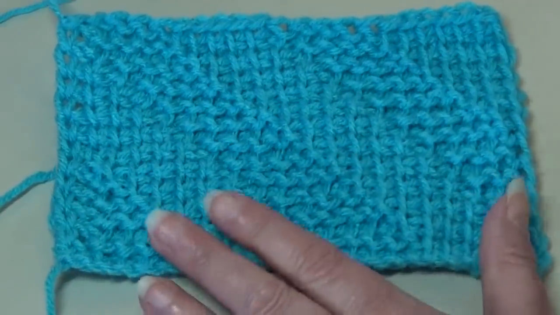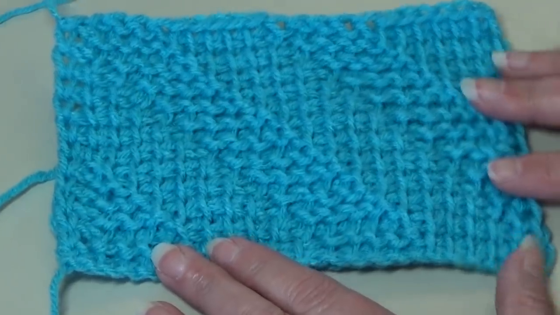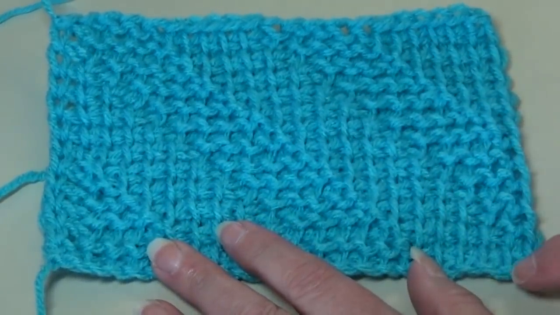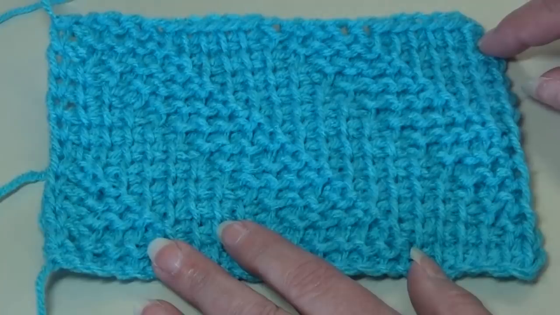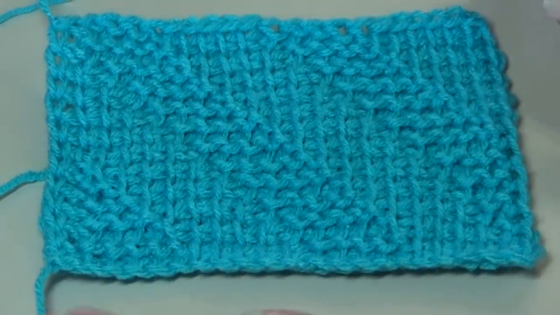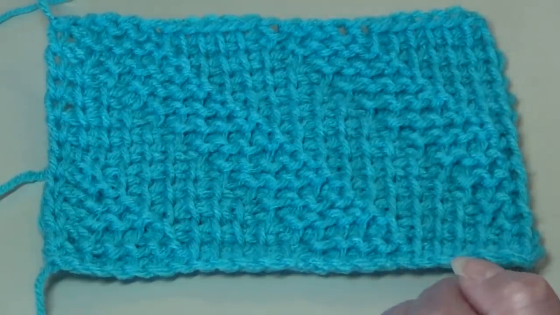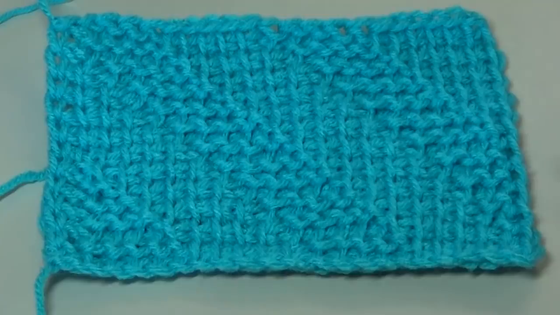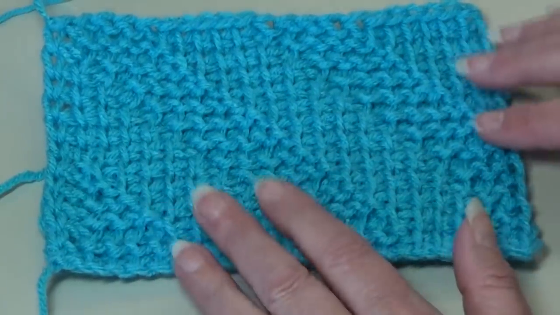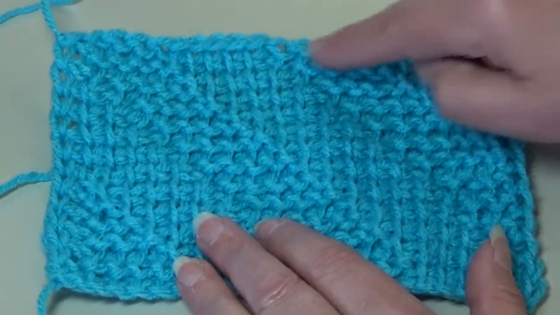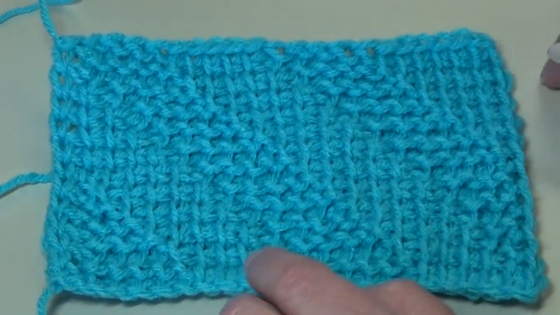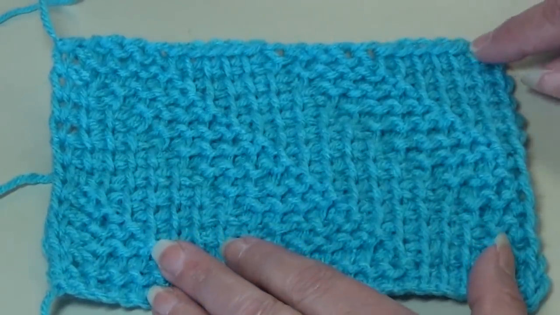So this is what our stitch pattern looks like. Again, you're going to work rows 1 through 12, and then to make your project longer, you're going to start and repeat rows 3 through 12 to the length desired. You can end on any row you choose, and then when you do your finishing row, use the next row to work off your stitches.